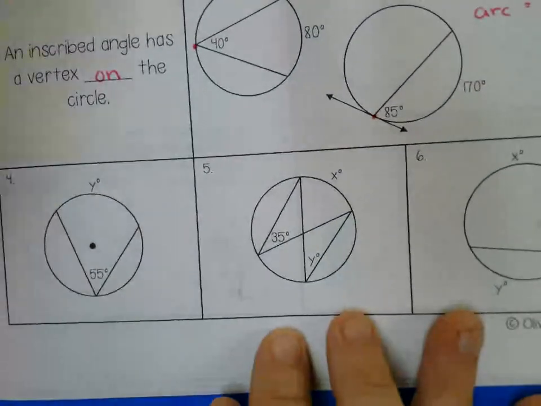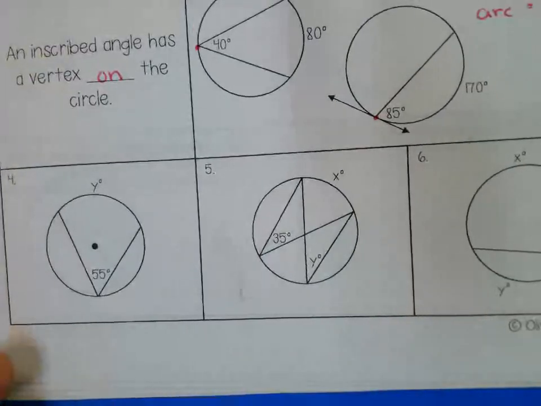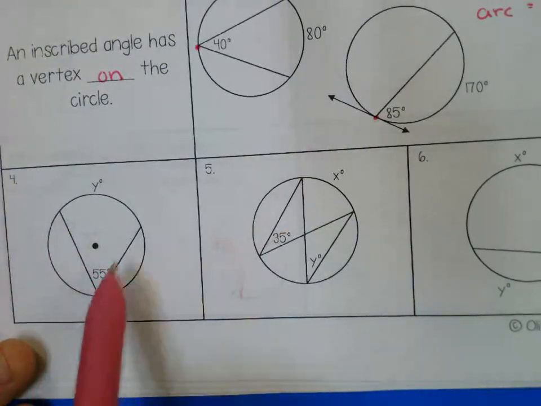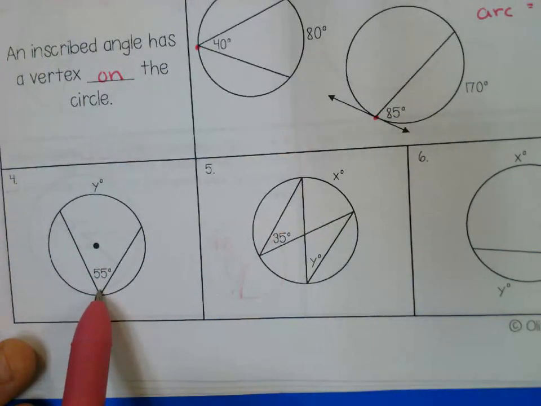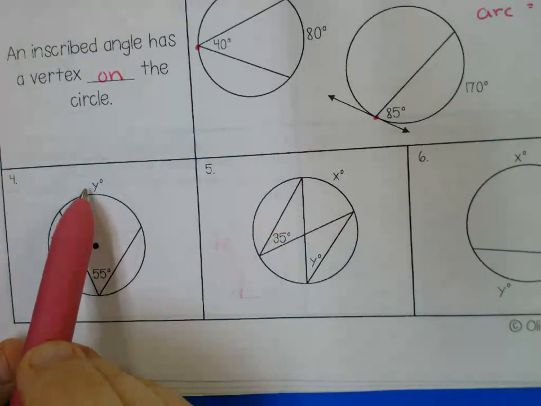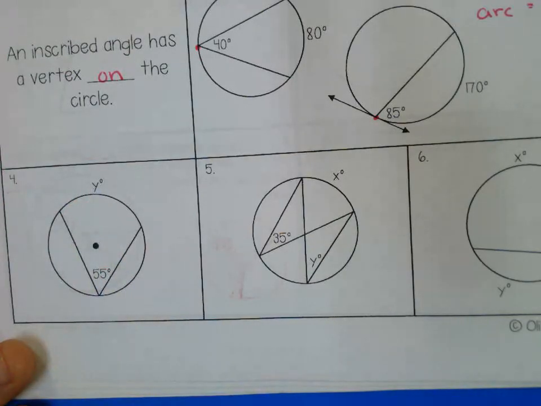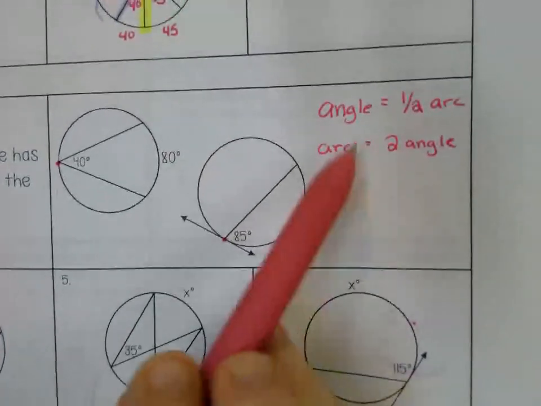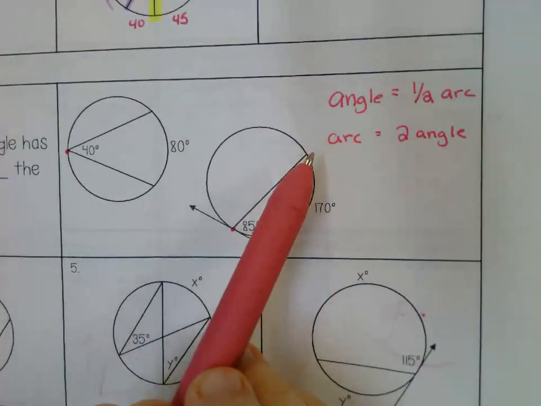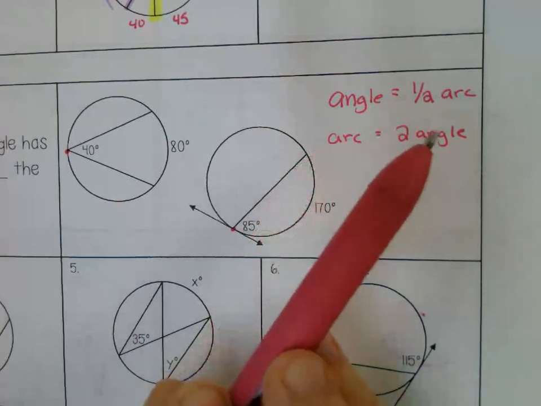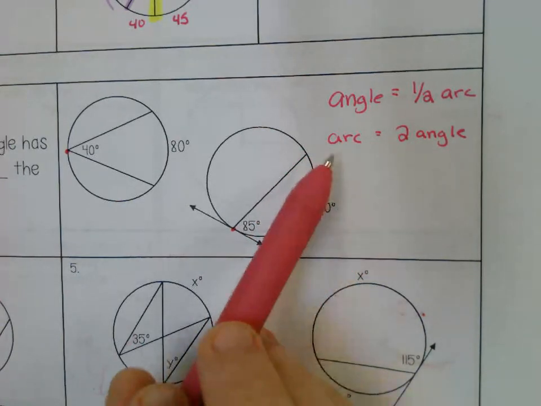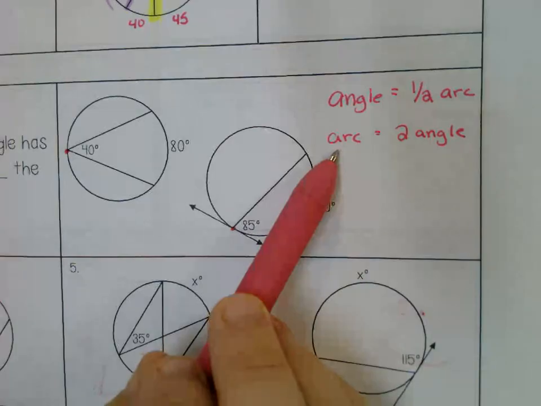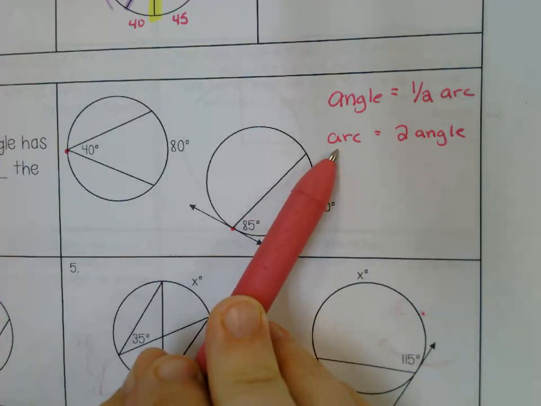Okay, let's look at some examples of this. So the first one's pretty simple. They tell me that the inscribed angle here is 55 degrees. So, Peyton, what would I do to find the y here? If I know that the angle measure is 55, how do I find the arc? I'm looking for the arc. How do I find the arc? 180 and do something with it?